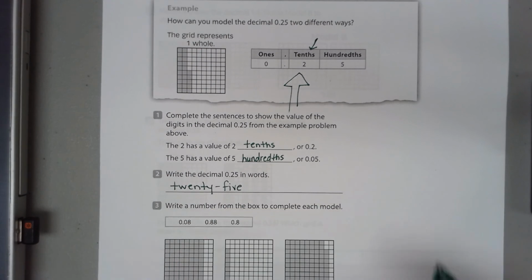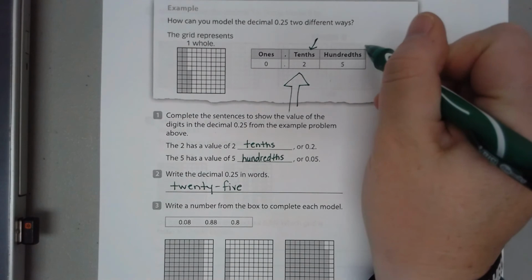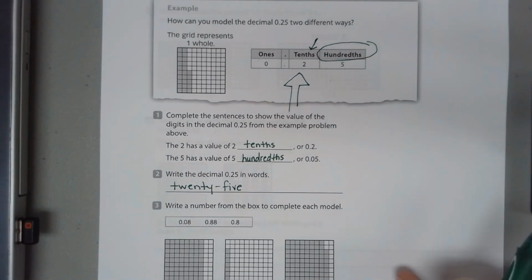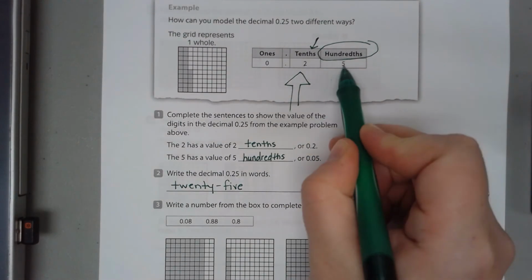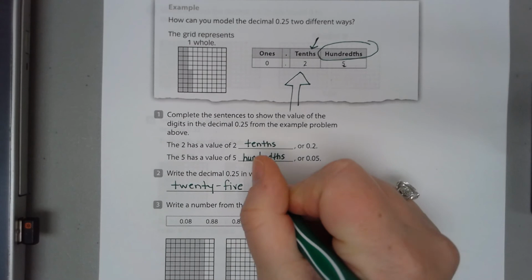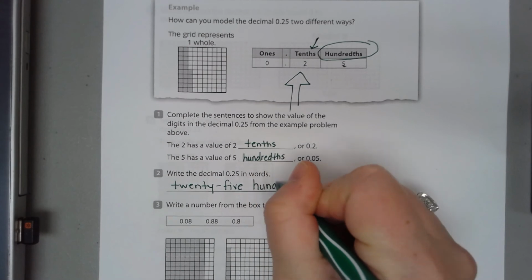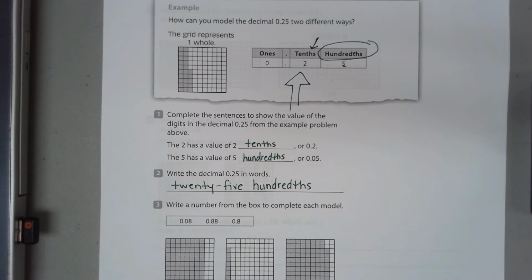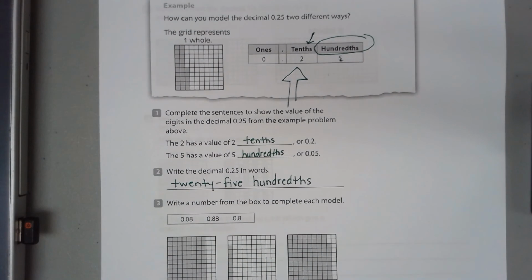All right, so 25, and what is the last place the number's in? Hundredths. Okay, so it is 25 hundredths. That is how you would write this number, 25 hundredths.